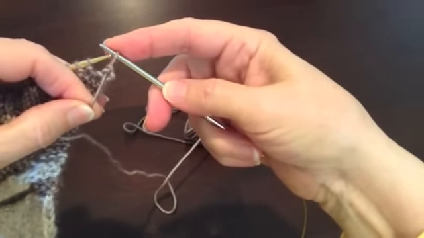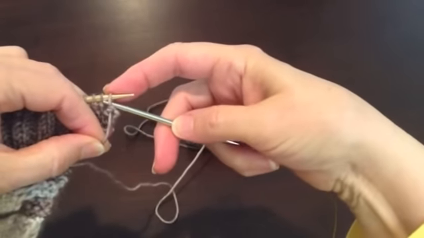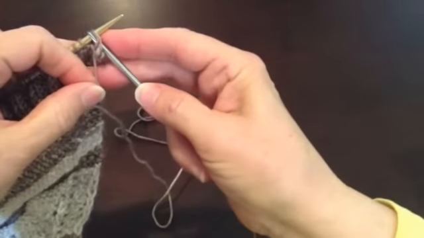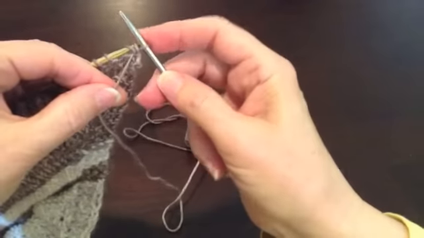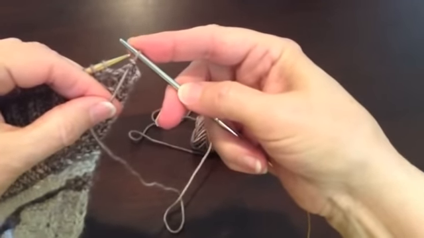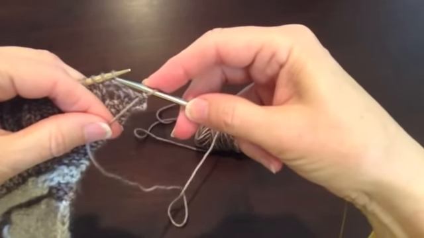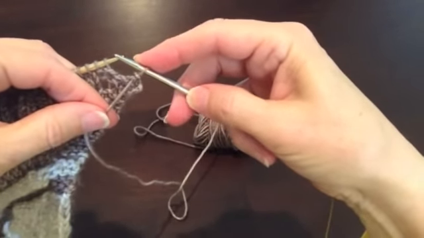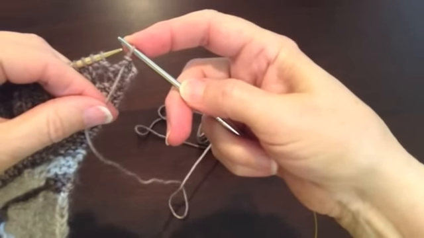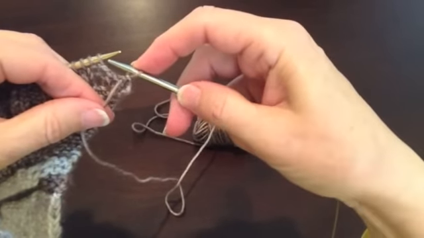So for this decreased bind off, we are always going to put this stitch back onto the left hand needle, and again we're going to work 2 stitches together. So I'm purling 2 stitches together, pulling them off. I've bound off my 2nd stitch. I want you always to be looking at the next stitch on the left hand needle before you put the stitch from the right hand needle back on. It's this stitch that's going to determine whether you knit or purl.